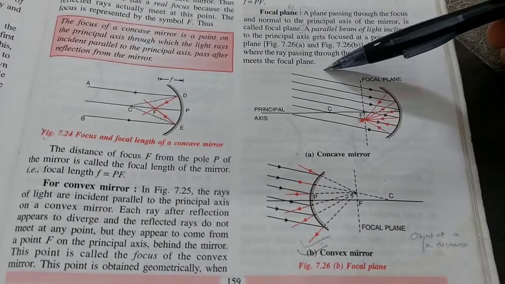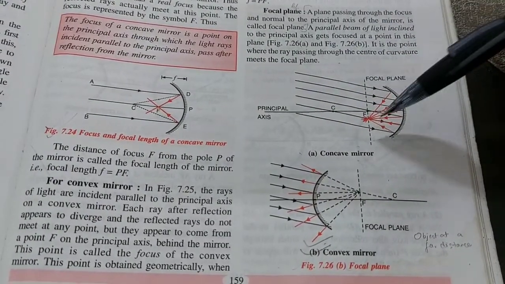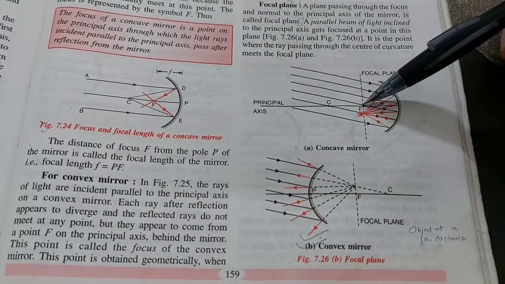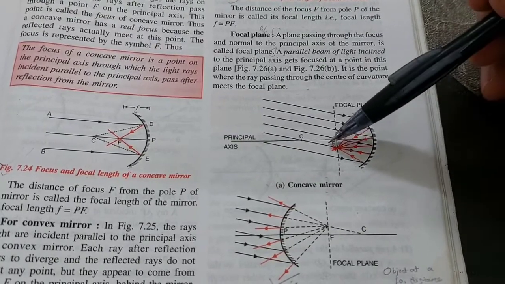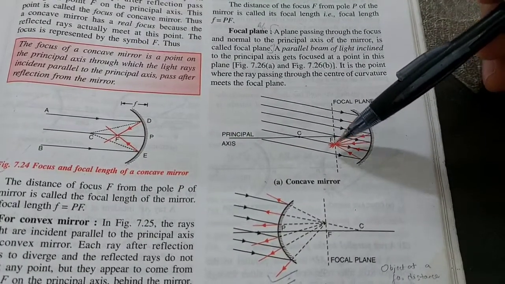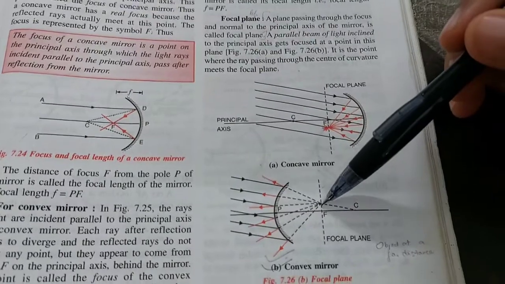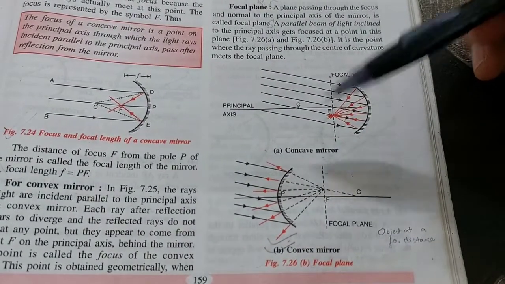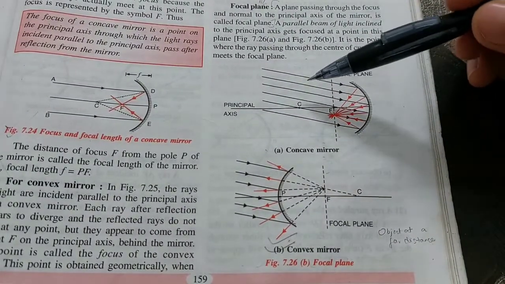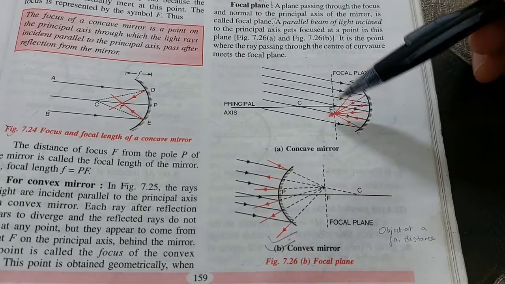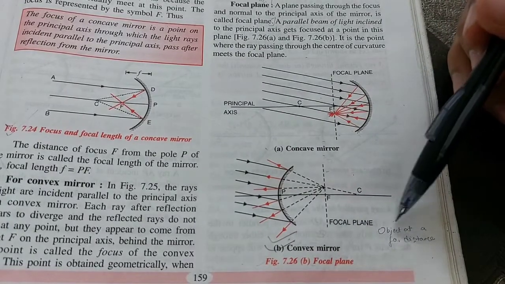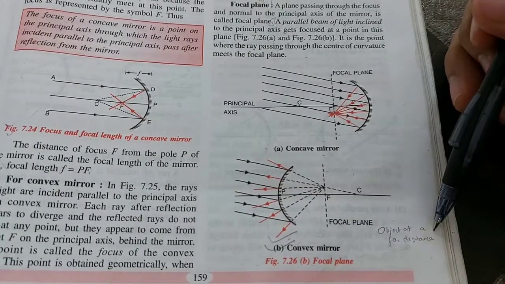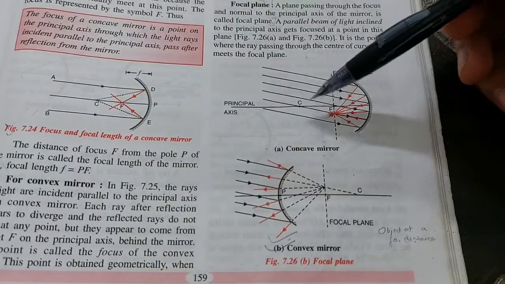So when the object is very far away, not at infinity but very far away, then the image is again formed at F, but it has a height. This was a point image, this and this, but here we have a highly diminished image. For a concave mirror it's inverted, and for a convex mirror it is erect. Again, no need to draw so many ray diagrams, so many rays, just 2 rays are enough. So double tick this one and write here object at a far distance. For the concave mirror, don't double tick yet, we have a better diagram later.